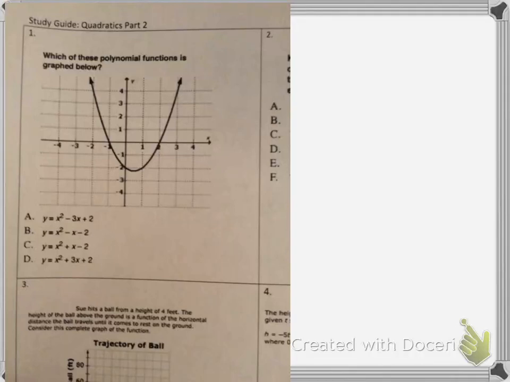For number 1, you're asked to match the graph to the equations down below. So first thing I'm going to locate is some of the key characteristics. I noticed that it crosses the x-axis at 2, 0, so that means 2 is an x-intercept, and it crosses also at -1, so that means -1 is also an x-intercept.